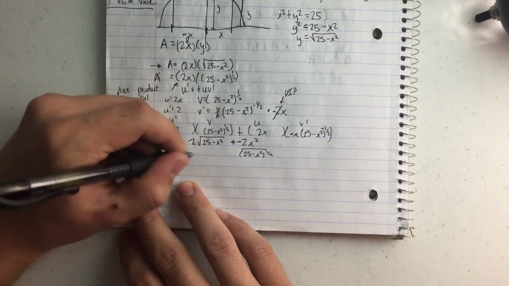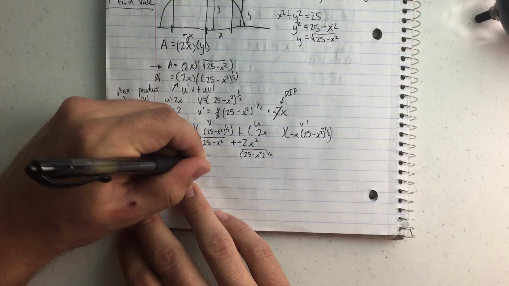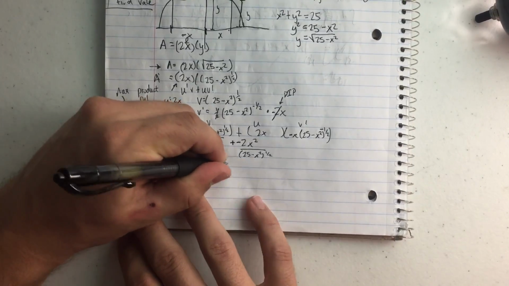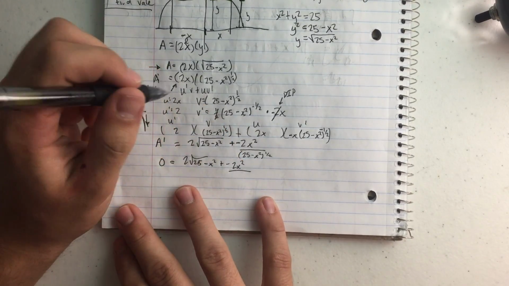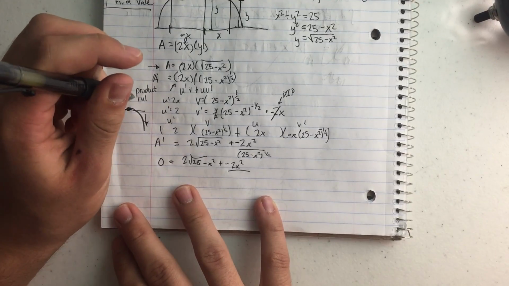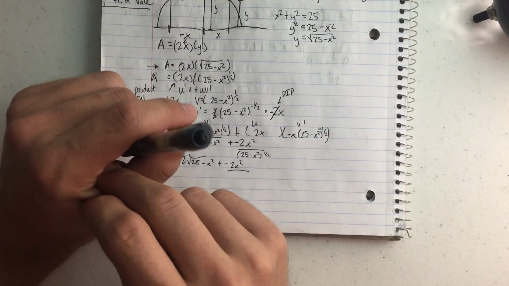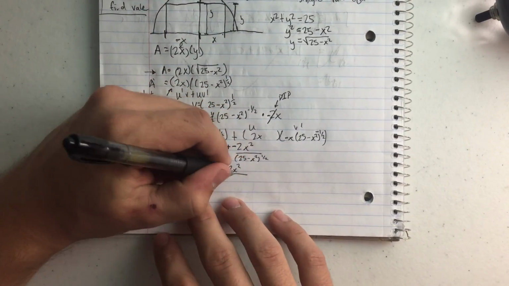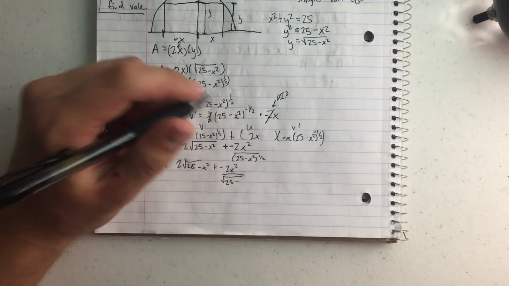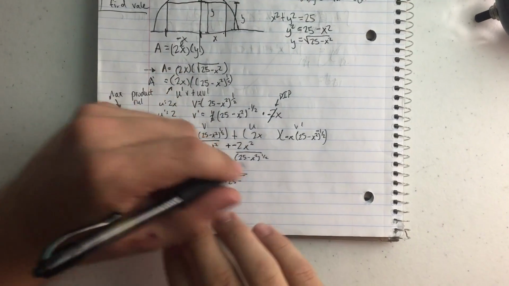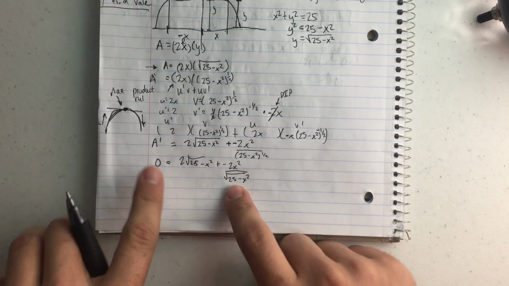So, to set it equal to 0, we're just going to take a prime, write it equal to 0. I'm going to say that equals 2 times the square root of 25 minus x squared plus negative 2x squared over the square root of 25 minus x squared. So I switched that to a square root as well.